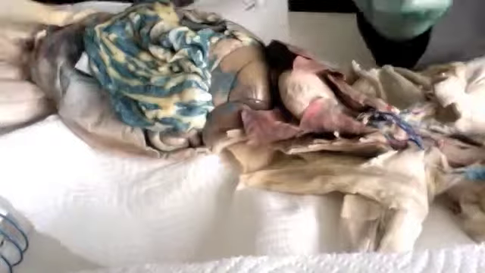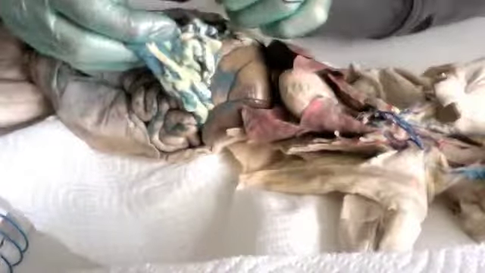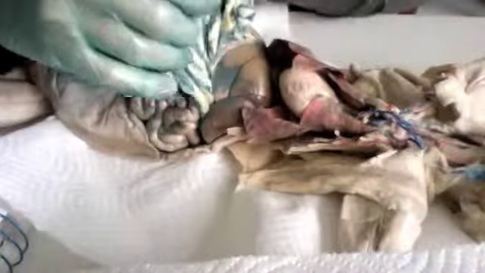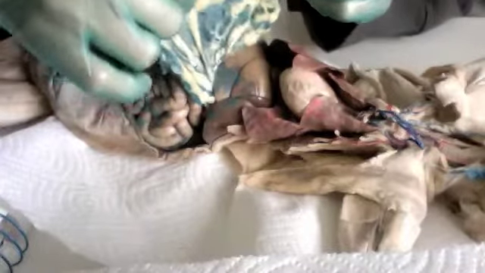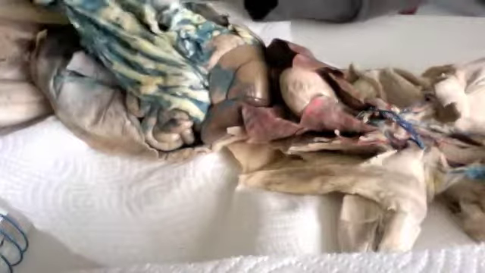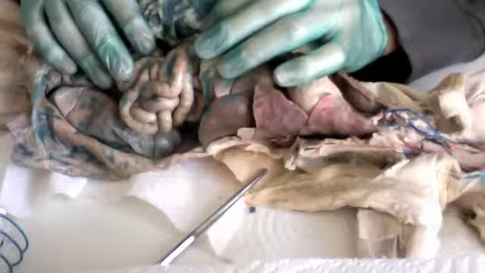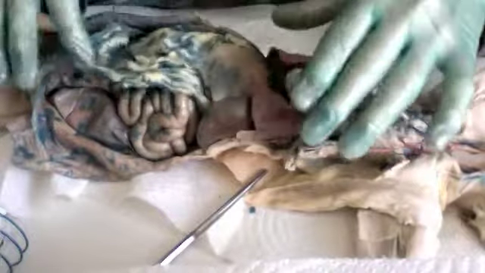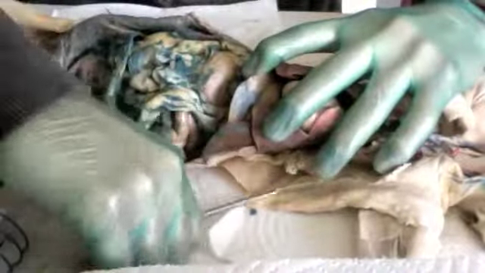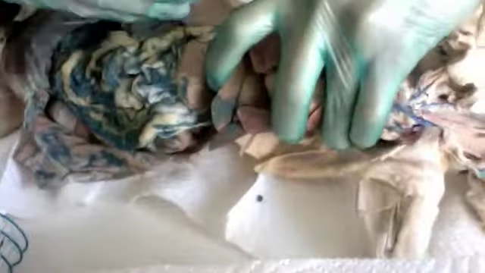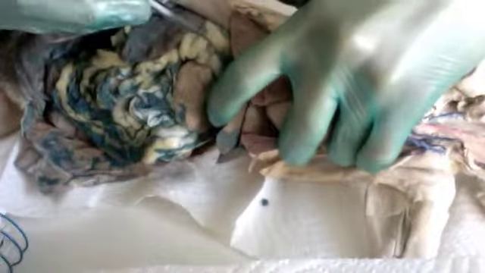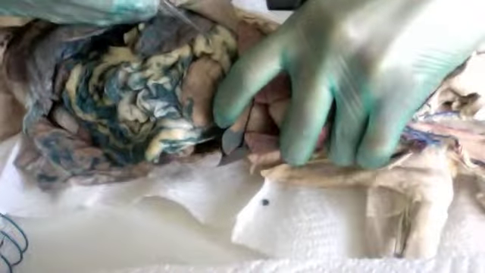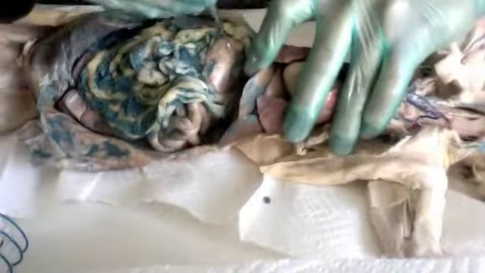And then the greater omentum is this web-like sheath here. This is the greater omentum. Okay, here we have the lesser omentum. That is located, if I lift the liver and move the diaphragm here, the lesser omentum is located here. Then we have the stomach, which is located here.